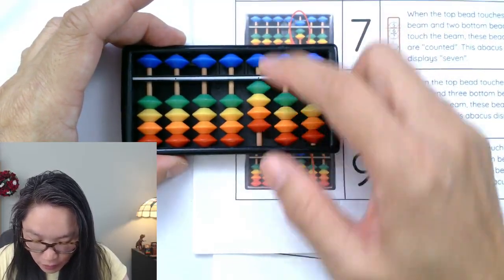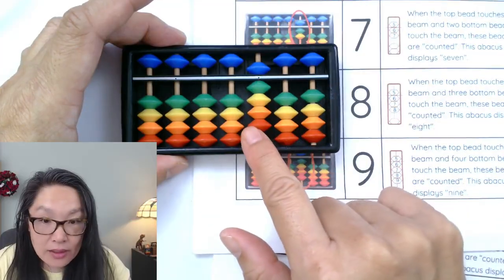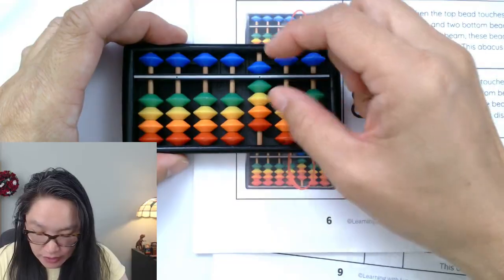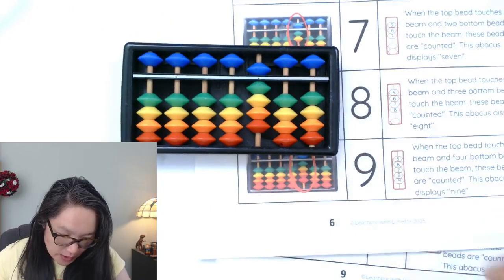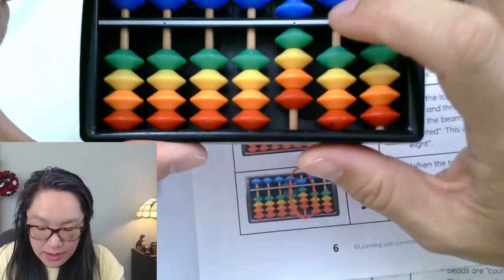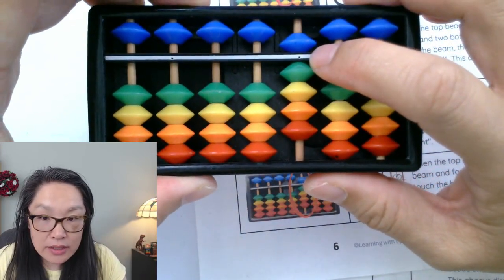So when I add 4 and then I add the 5, the top bead, the 5, this is now considered 9. Anybody else have any questions? One of the questions might be: why am I starting in the middle? Why am I starting here? Because I have this thing called a dot indicator.